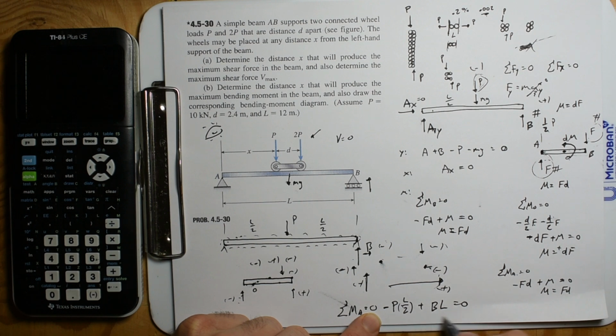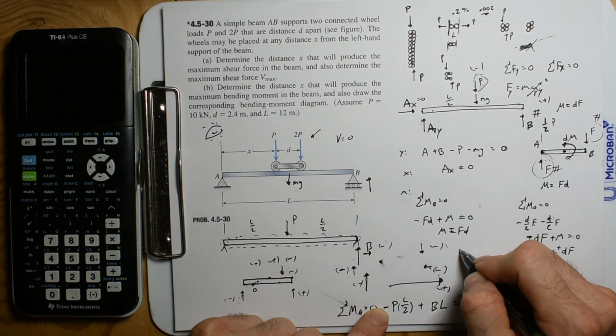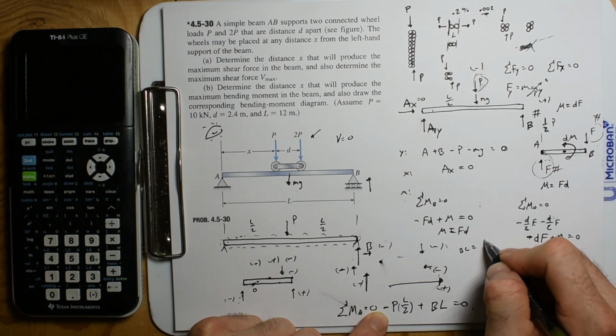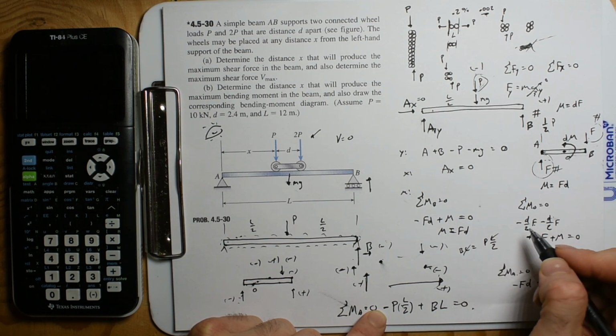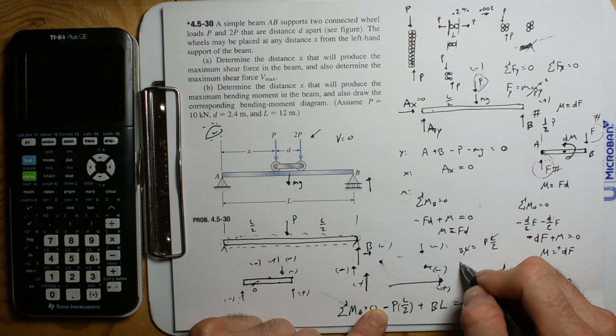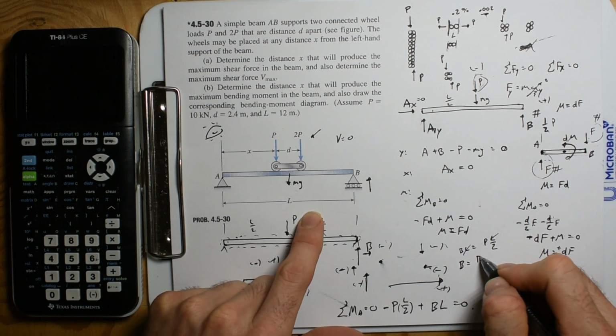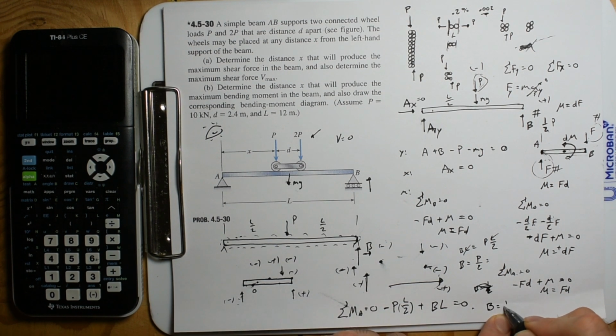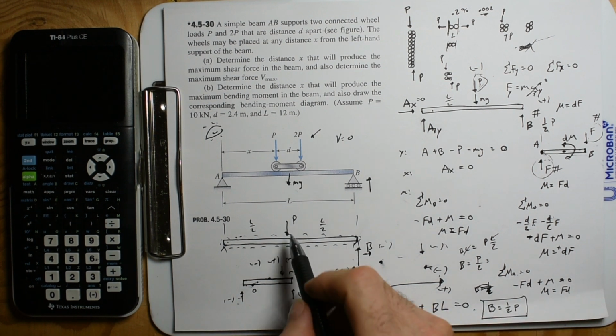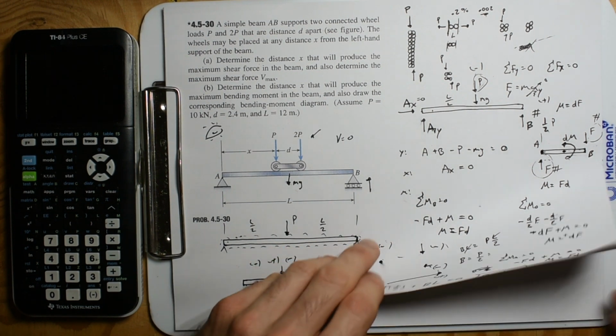So we're going to take this to the other side. So we're going to have BL is equal to PL divided by 2. And we can just factor out an L. And then we can see that B is equal to that load divided by 2. So B is equal to 1/2 P. All right, hell yeah. So that's if the load is right in the middle.